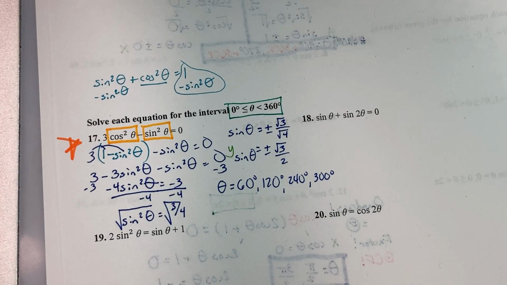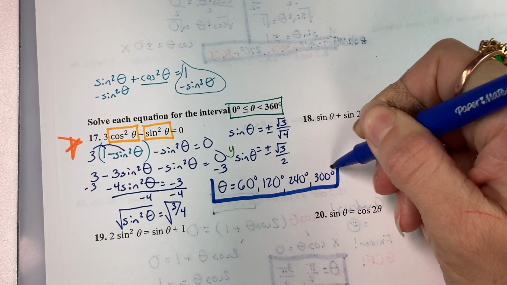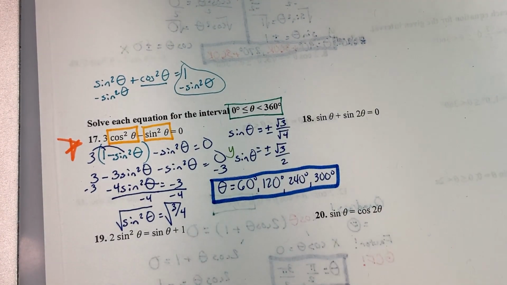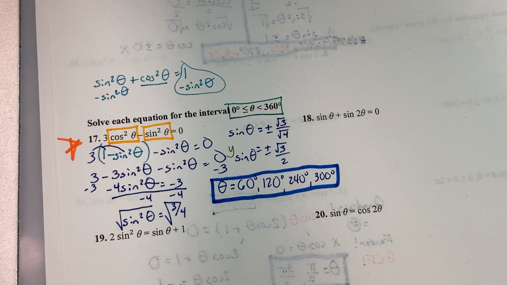So folks, be very, very careful that you, one, include a plus or minus anytime you square root, and that you rationalize your denominators. So folks, moving on to number 18.